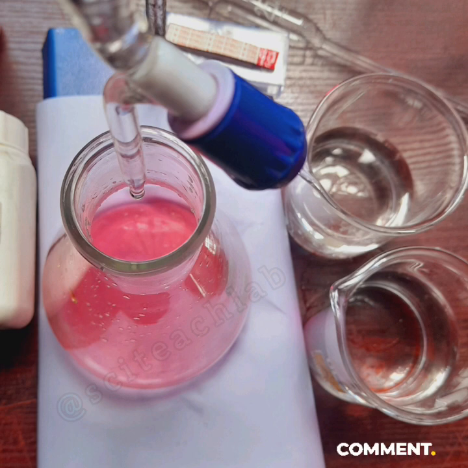This is a titration practical between hydrochloric acid and sodium bicarbonate. So it's important to note that hydrochloric acid is a strong acid, while sodium bicarbonate, or we call it sodium hydrogen carbonate, is a weak base. So when we titrate a strong acid against a weak base, then methyl orange is the best option to use as indicator.